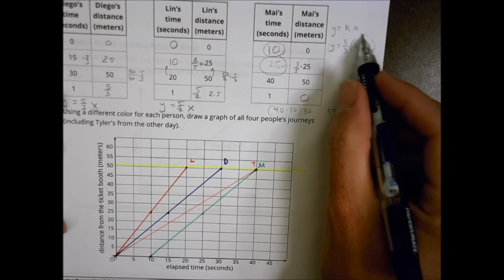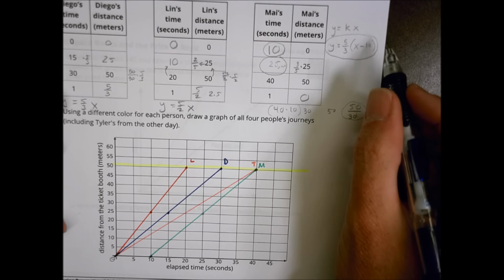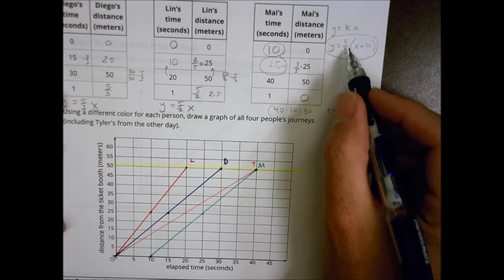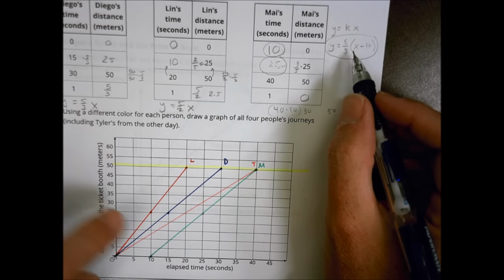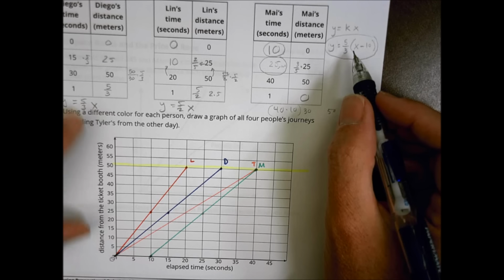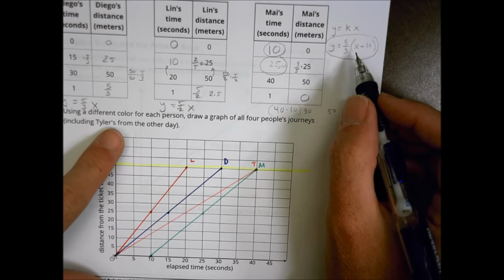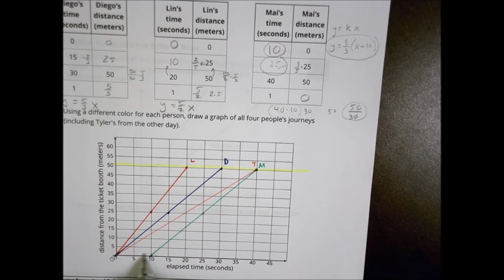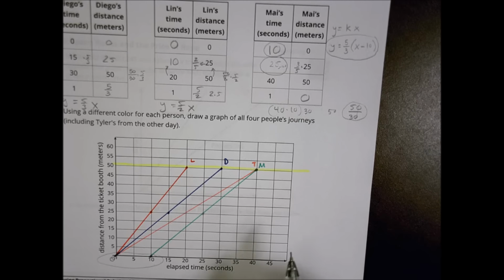Hers was a little bit more complicated, so that's a fun one to take a look at, but y equals 5/3, and again, 5/3 because it's the same rate as Diego, but it's x minus 10. And that x minus 10 comes from that place right there, and that's what we have. Okay, let's take a look at the next one.